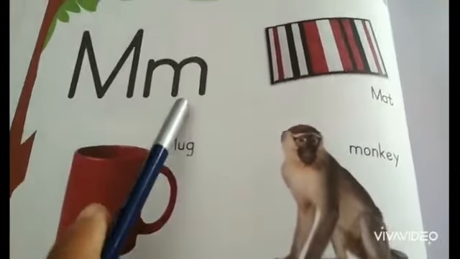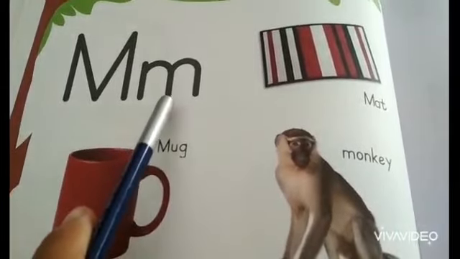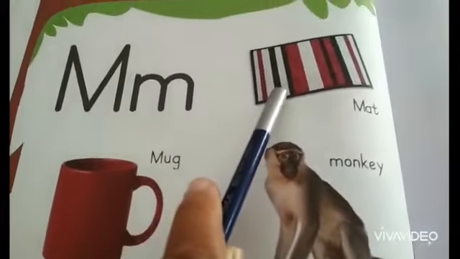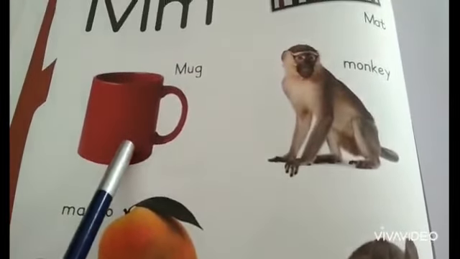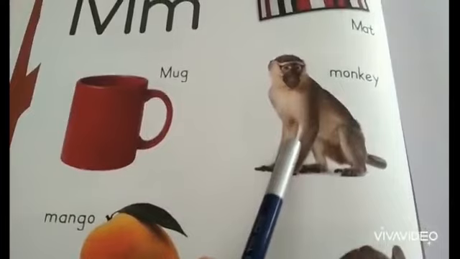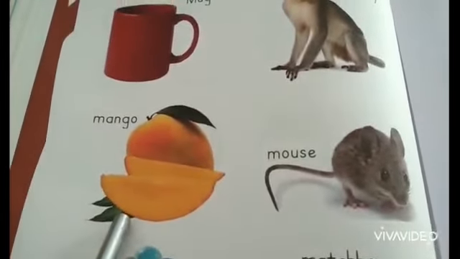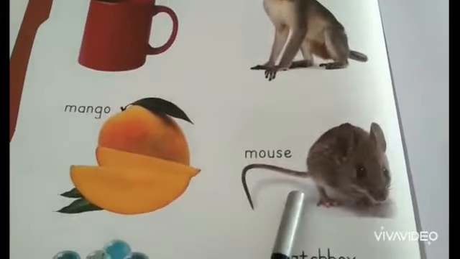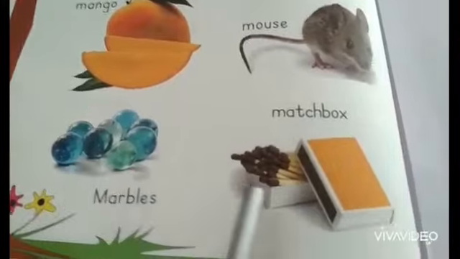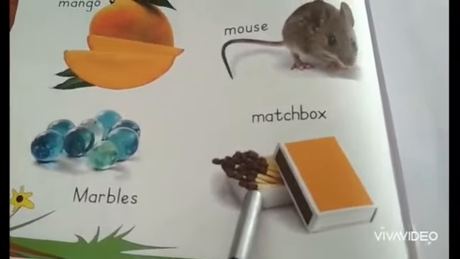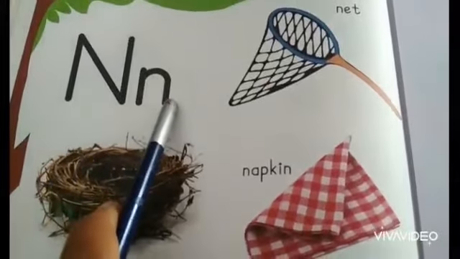Capital M, small m. M says M. M for mat. M for mug. M for monkey. M for mango. M for mouse. M for marbles. M for matchbox.